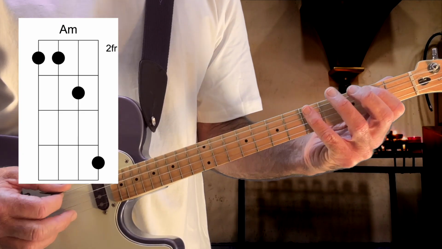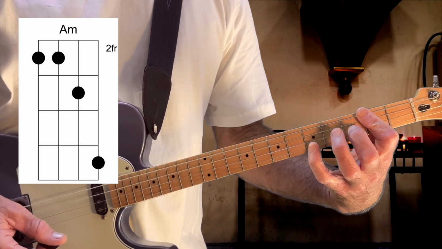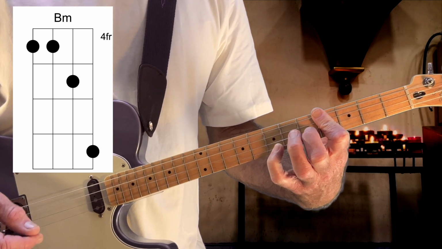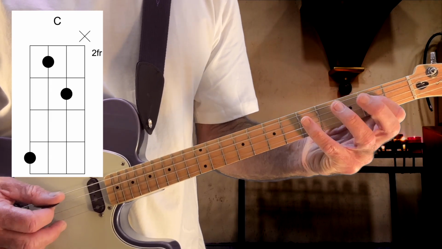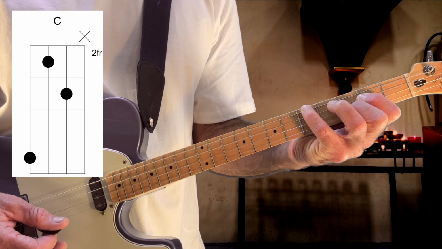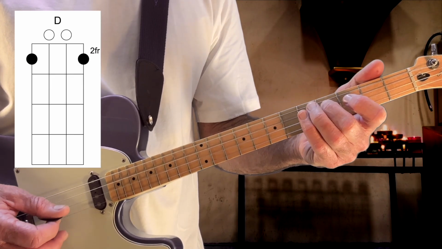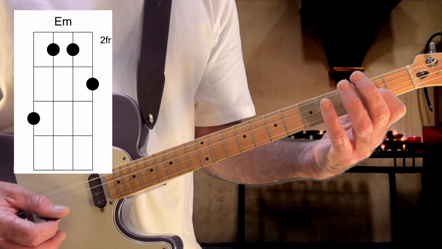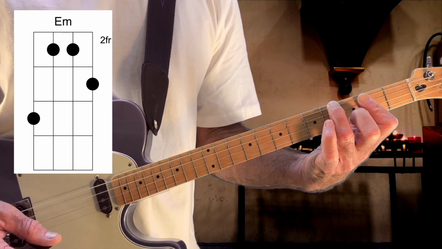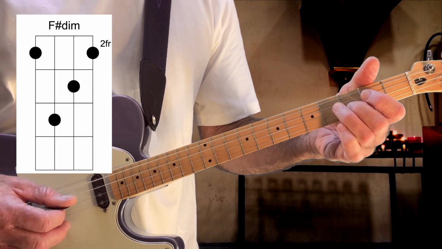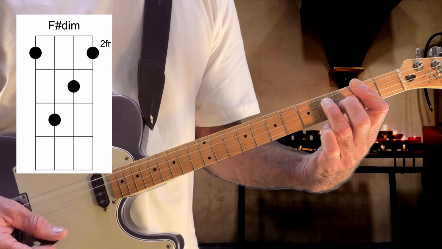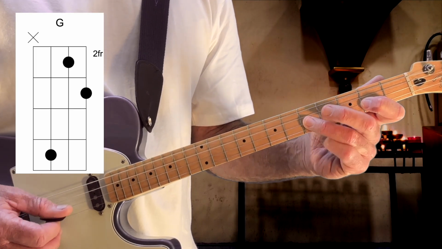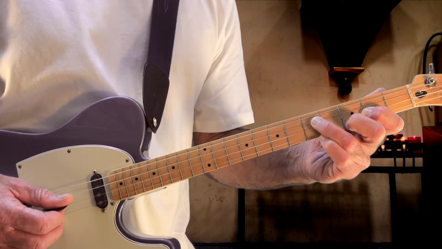So here's A minor, B minor, C major, D major, E minor, F diminished, G, back to A minor.